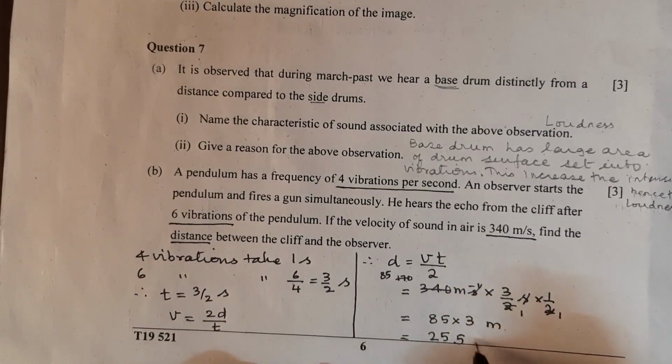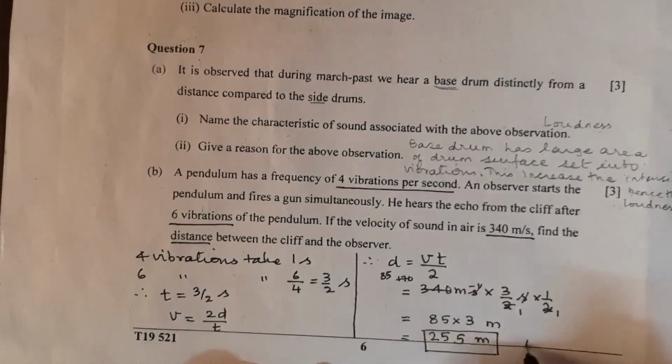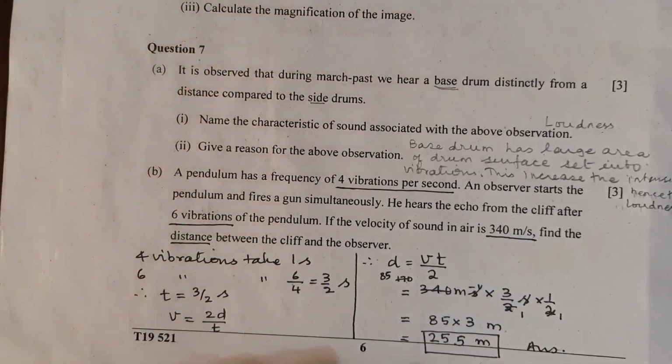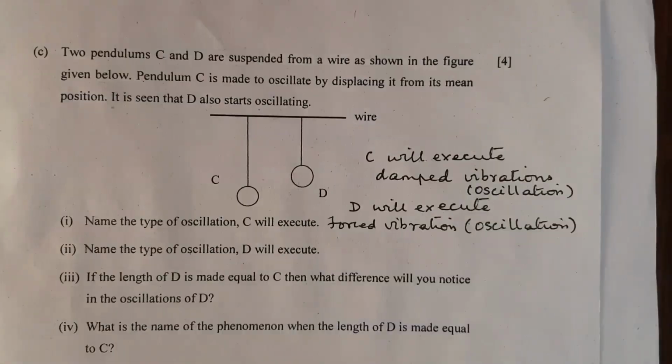So 255 meters is the distance between the cliff and the observer, and that is our answer.